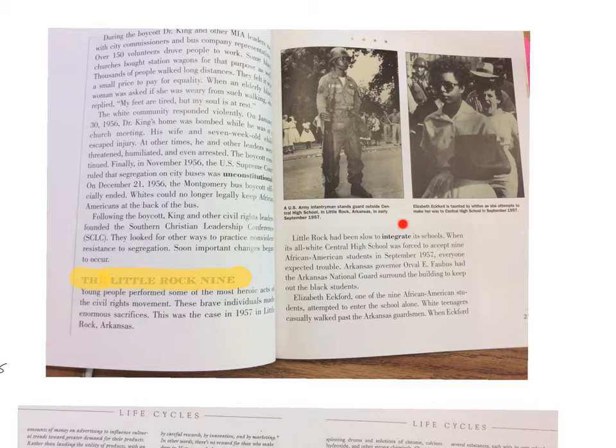So you have storytelling, and you have a specific expert word, integrate. It isn't specifically defined here. You could probably figure out what it means, but there is a glossary later on in this text. It also explains that Elizabeth Eckford, one of the nine African-American students, attempted to enter the school alone. White teenagers casually walked past the Arkansas guardsmen who turned Eckford away. If you continued reading on the next page, it says they didn't allow her in, and eventually the U.S. sent its army to tell the Arkansas National Guard that they can't surround the building, they need to let them in. So it uses storytelling to illustrate a historical moment in the civil rights movement.